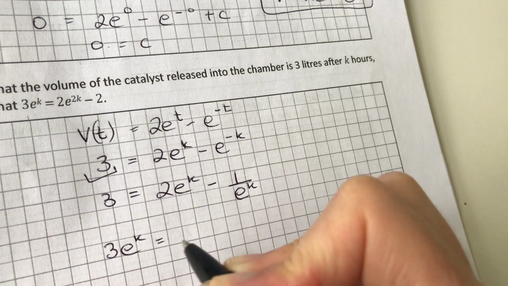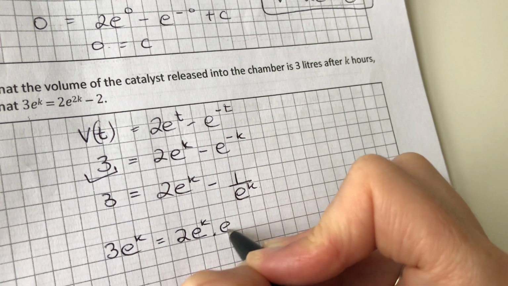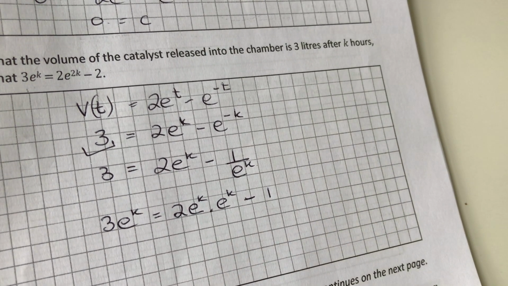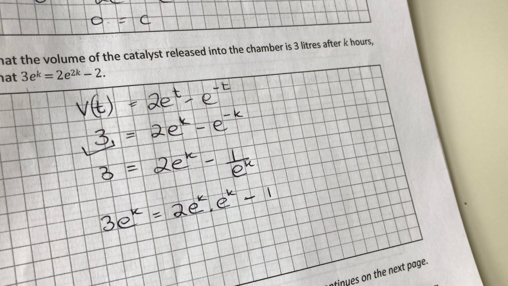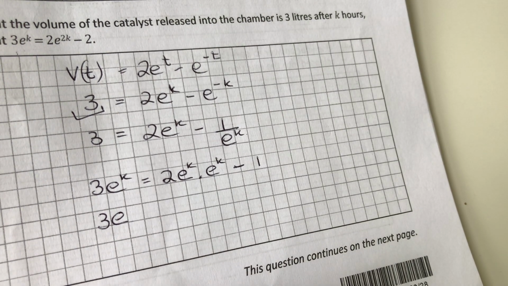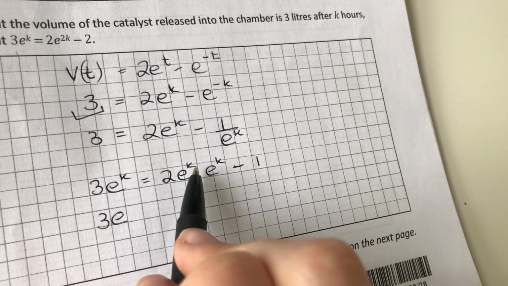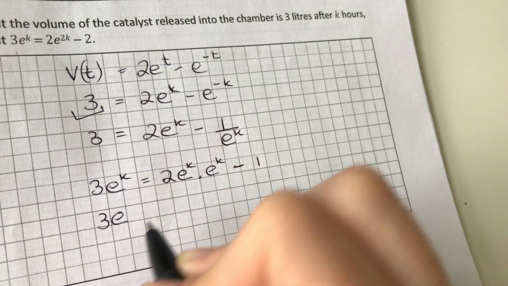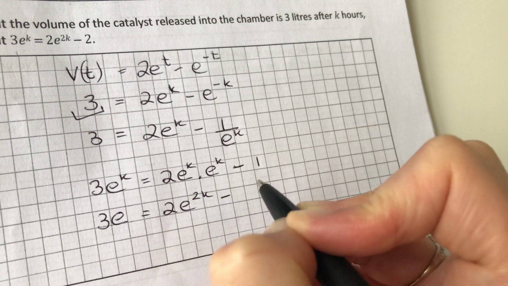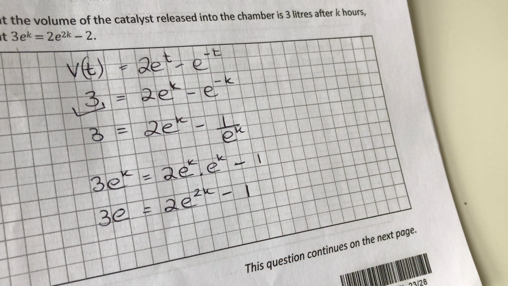That gives me 3e to the k is equal to 2e to the k by e to the k minus 1. I must have done something wrong there.